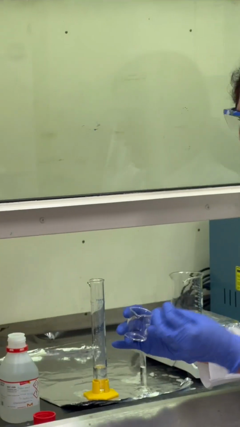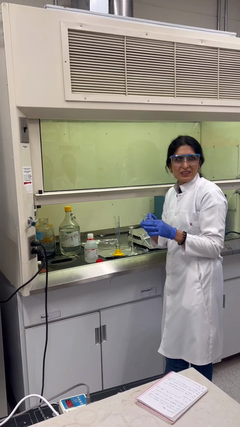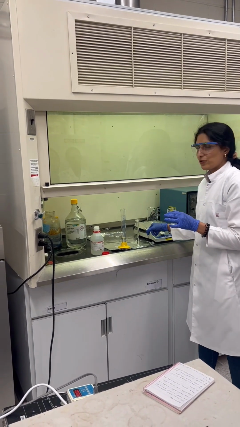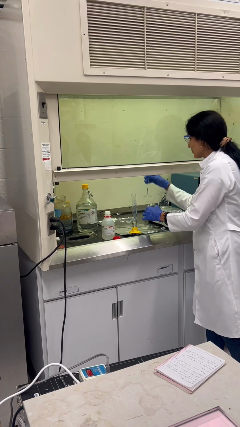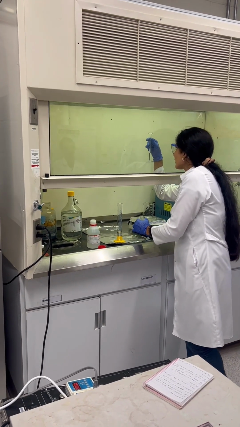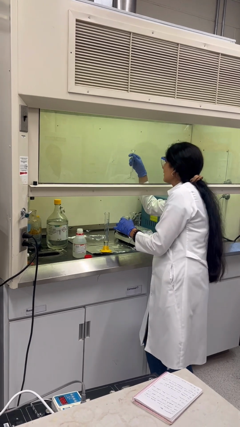It's really important not to use a tip or anything. Just add to 1 beaker and use this graduated cylinder to take the exact amount. And the ratio is really, really important.